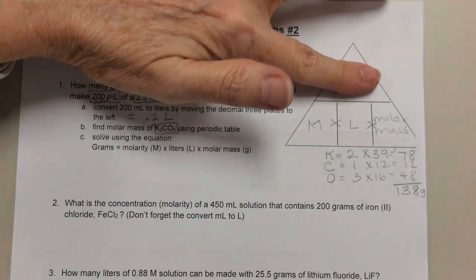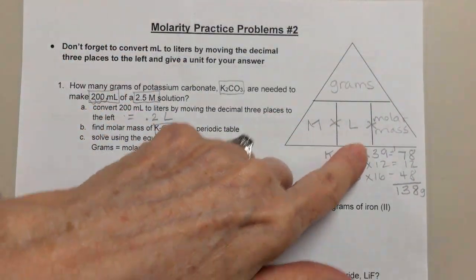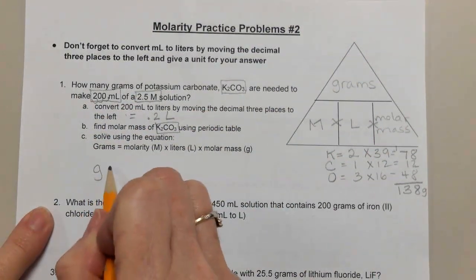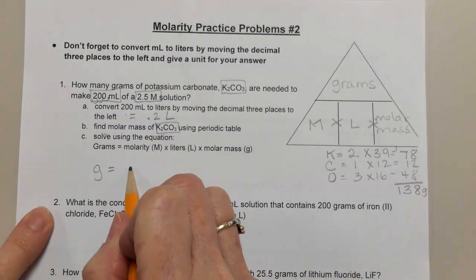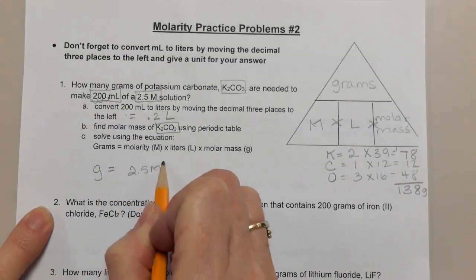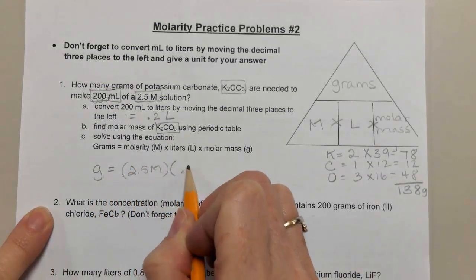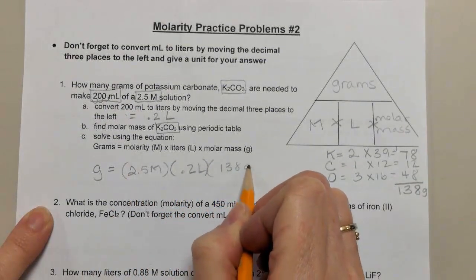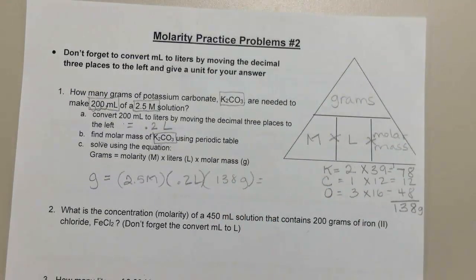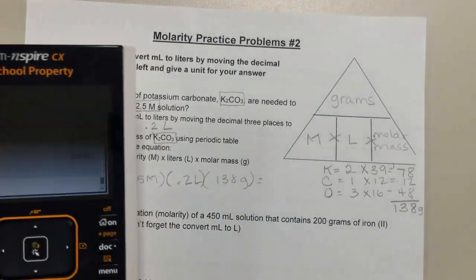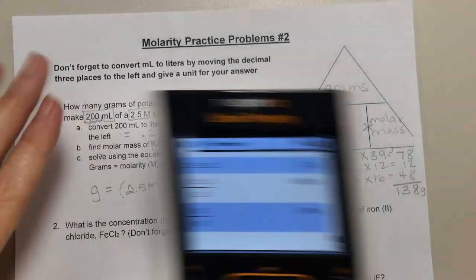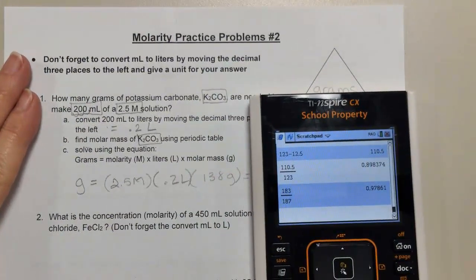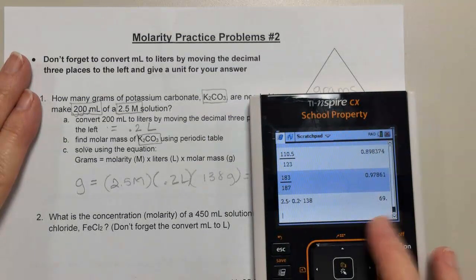So now I have everything I need to solve. I've got molarity, I've got liters, I've got molar mass. So grams equal molarity, 2.5 molar, times my liters, 0.2 liters, times my molar mass. Now I'm just going to multiply all of those together. All right, so here we go. 2.5 times 0.2 times 138, and we get 69.